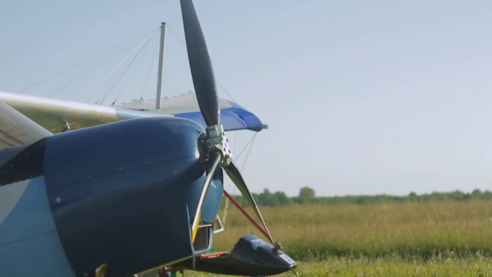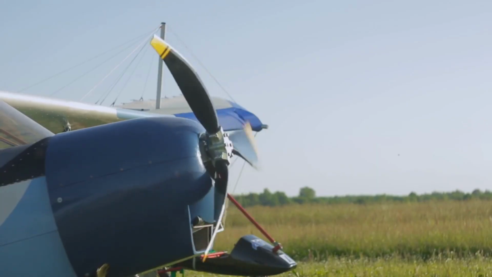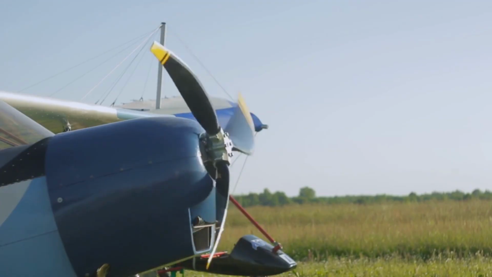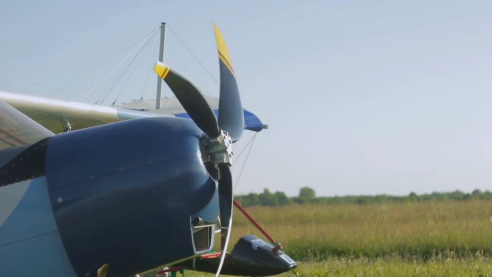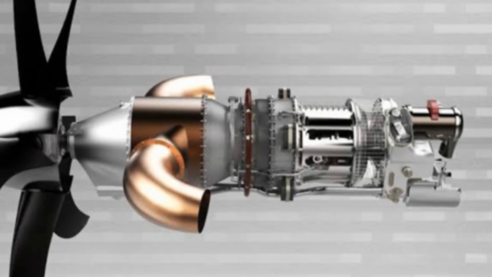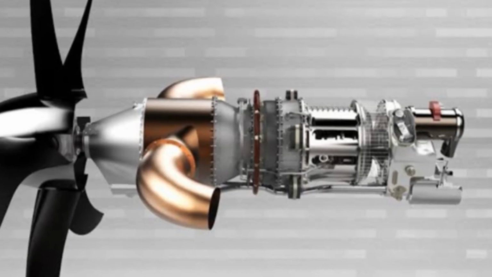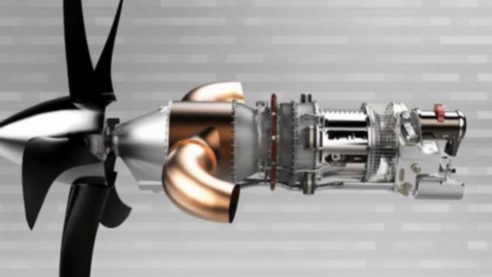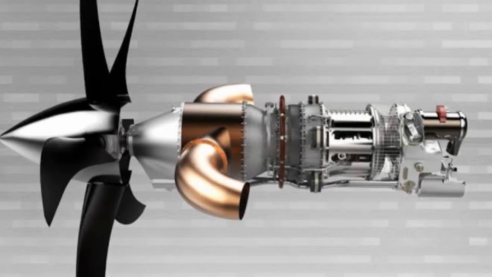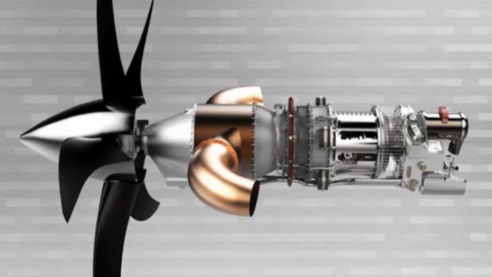2. Combustion and expansion. The compressed air is then mixed with fuel and ignited in a combustion chamber, also known as a combustor. The combustion process releases a large amount of energy, which expands the gas and increases its pressure and temperature. The hot gas is then expanded through a turbine, which extracts energy from the gas.